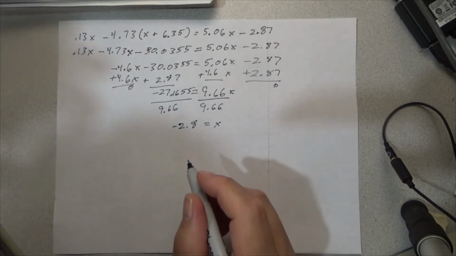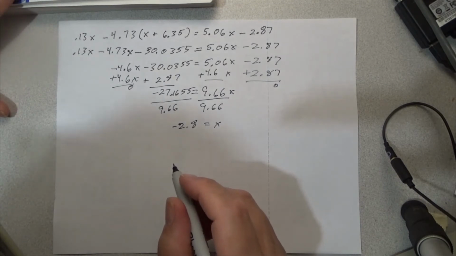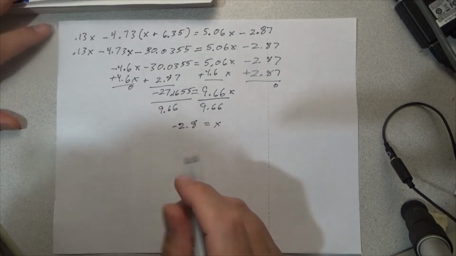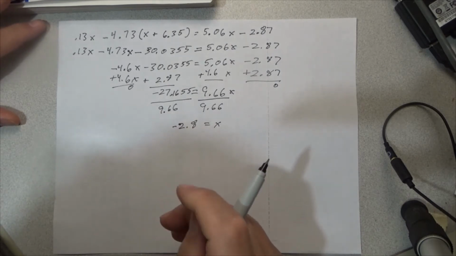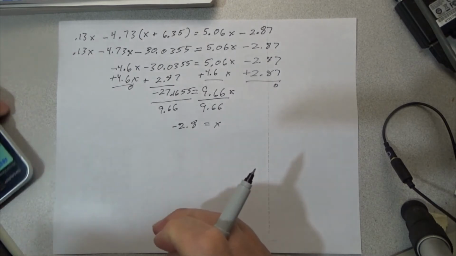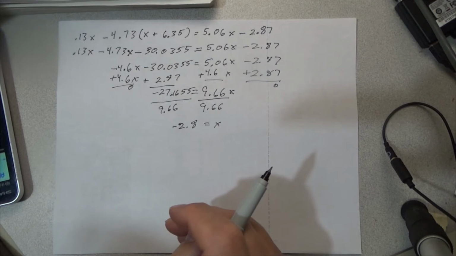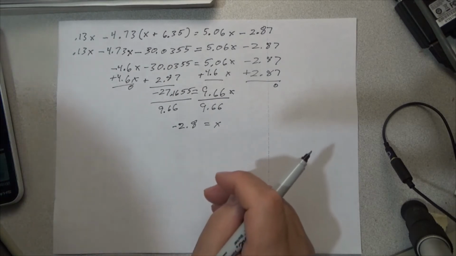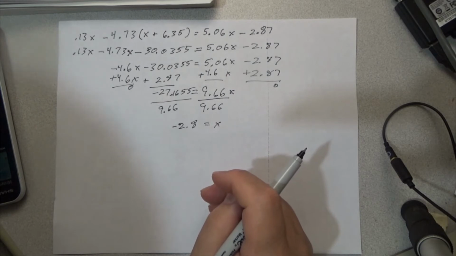Ta-da! So one step at a time, and they give you some guidelines there. When you get to the end, when you're adding and subtracting and multiplying and dividing, it's almost like doing the opposite of the order of operations. Almost. So let's take a look at the examples on page 446.